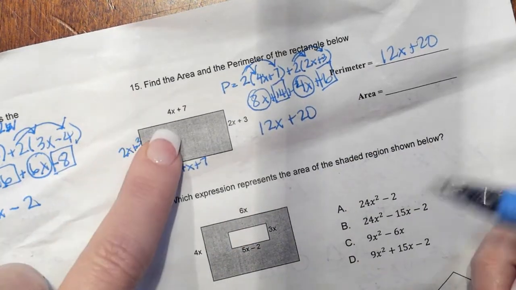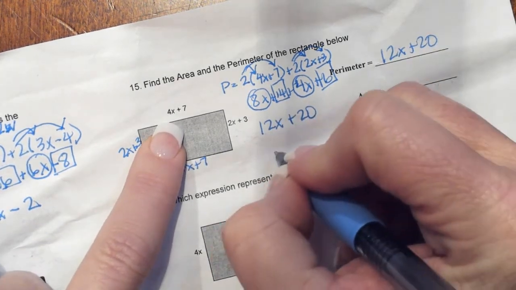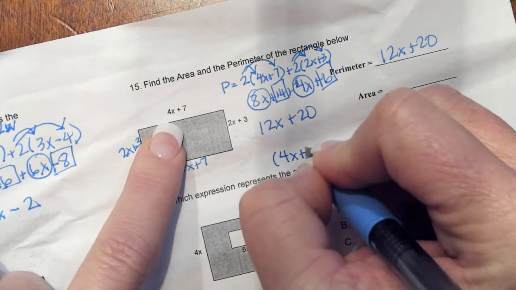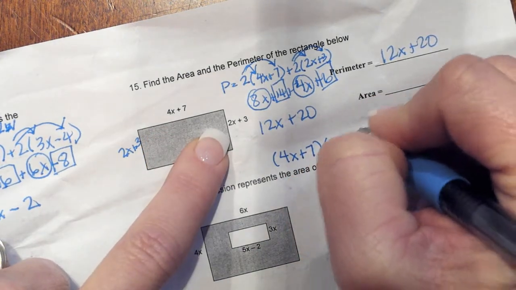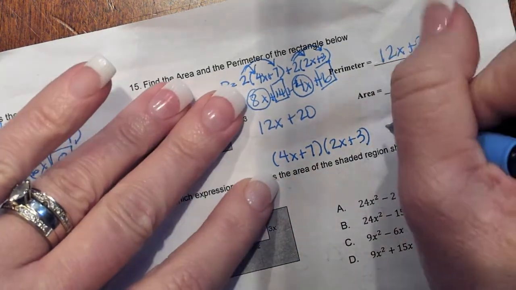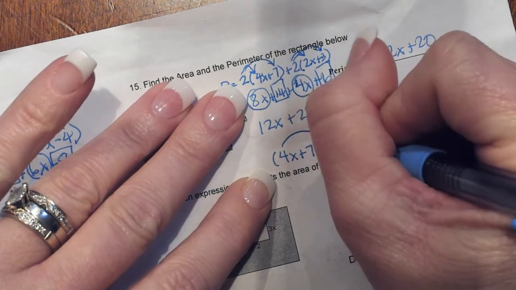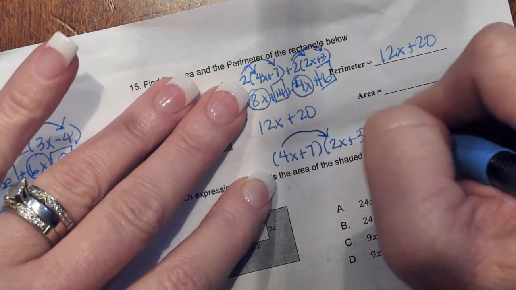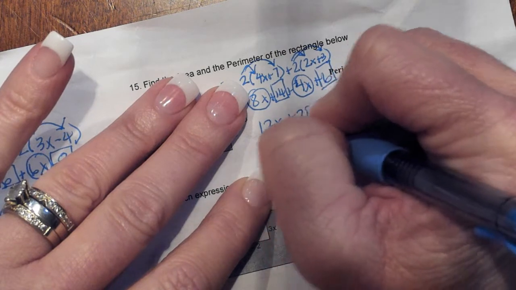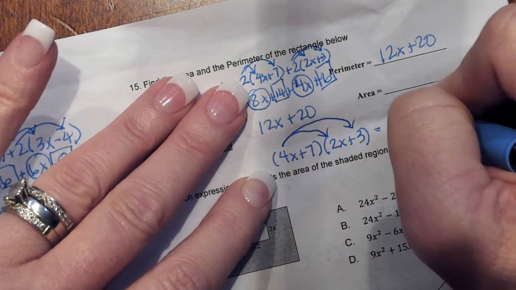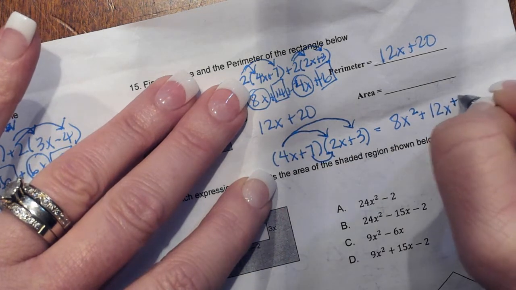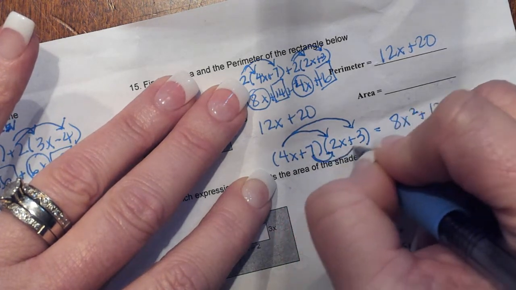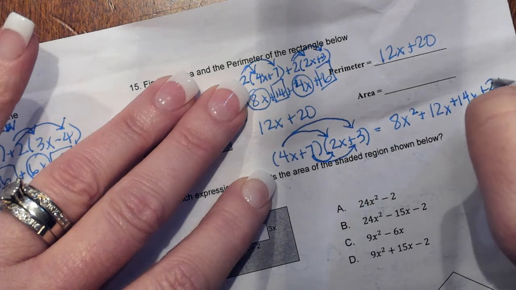Okay, now to find the area, I have to do my length times width. So that means I have to say 4x plus 7 times 2x plus 3. So this time I'm going to use a double distribution. So 4x times 2x gives me 8x squared, and 4x times 3 gives me 12x. 7 times 2x gives me 14x, and 7 times 3 gives me 21.